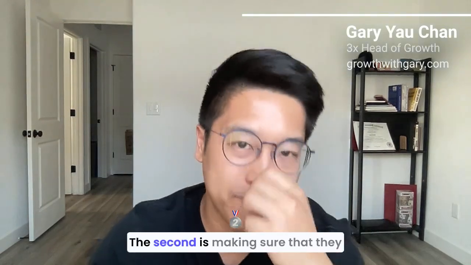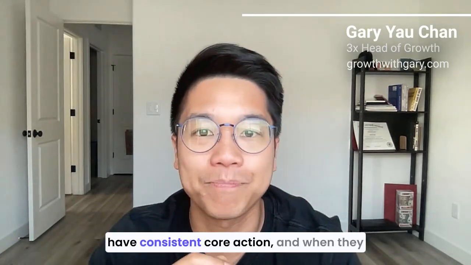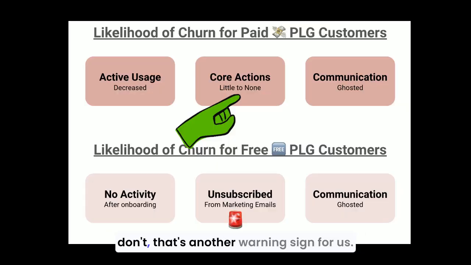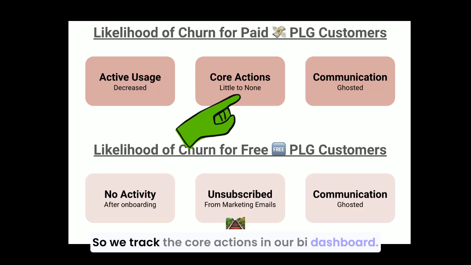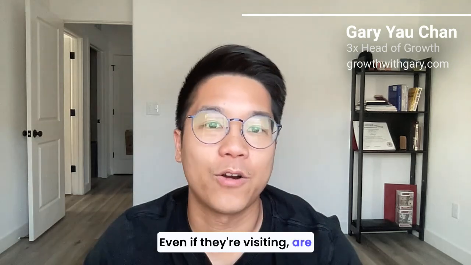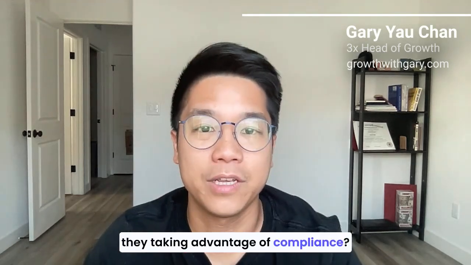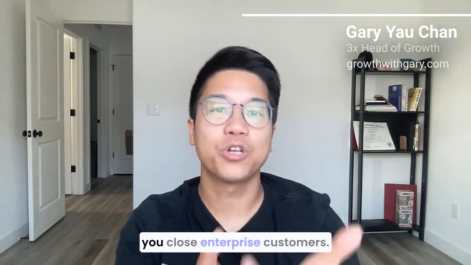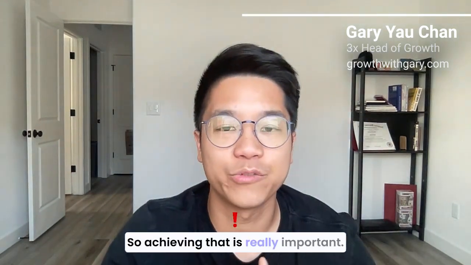The second is making sure that they have consistent core action. And when they don't, that's another warning sign for us. So we track the core actions in our BI dashboard. Even if they're visiting, are they taking advantage of compliance? Compliance is really to help you close enterprise customers, so achieving that is really important.